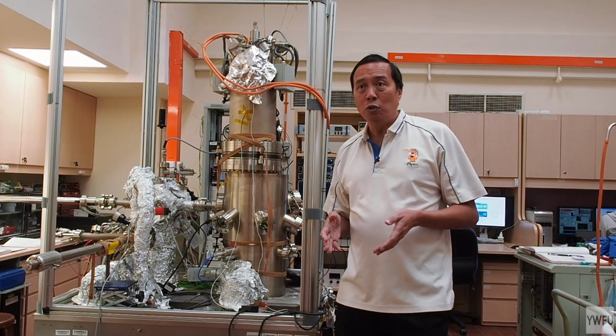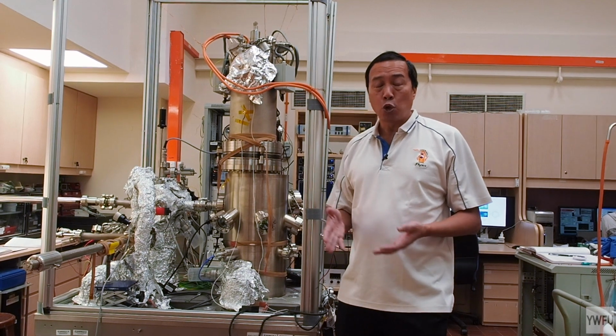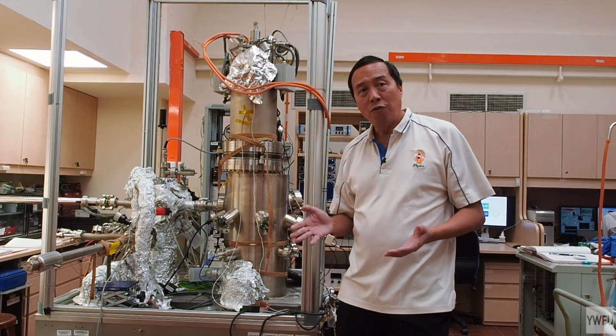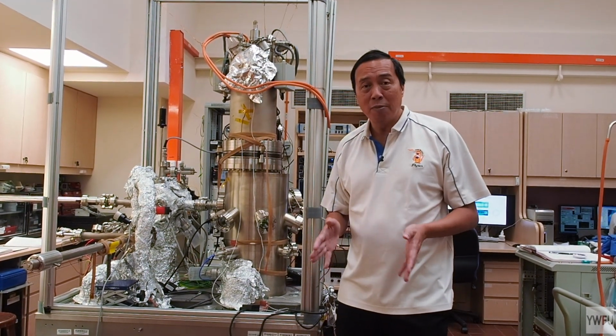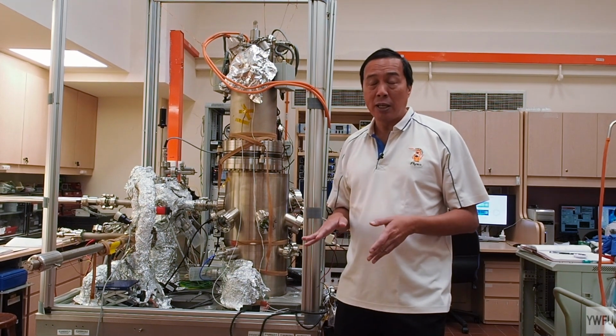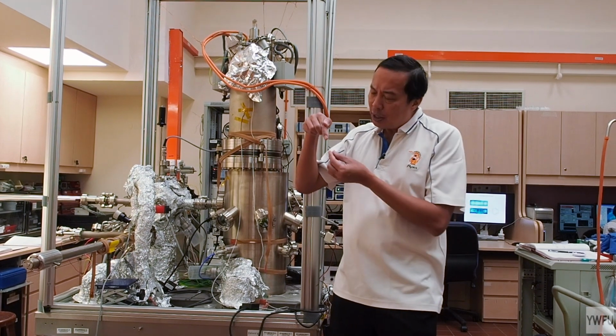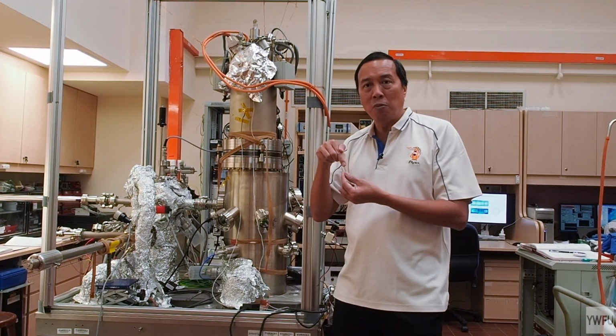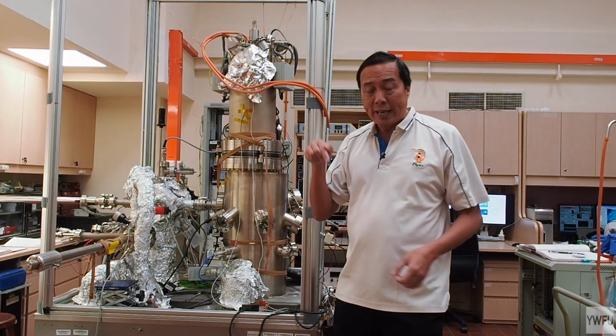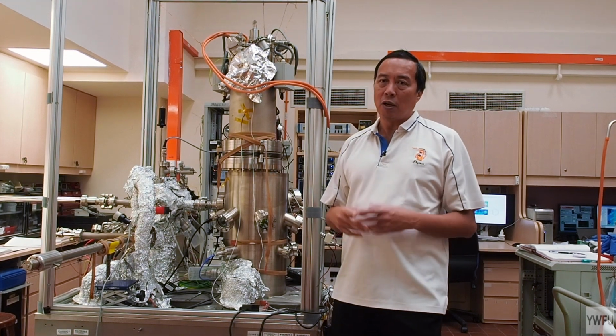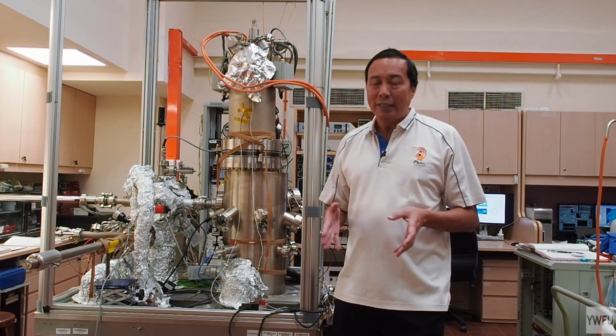Firstly, we need liquid helium to cool the whole system to 4 degrees Kelvin. That's very near absolute zero, in order to stabilize the system. Secondly, we need to modify the tip and put one single CO molecule on top of the tip, and then we scan the image. That's why it's a lot more difficult to do AFM than STM.